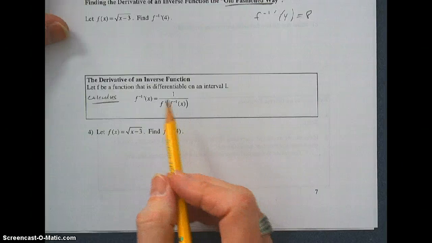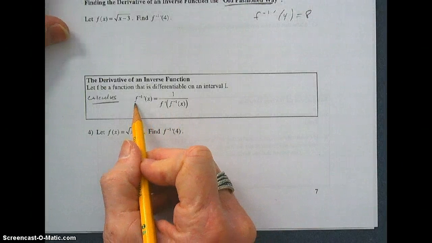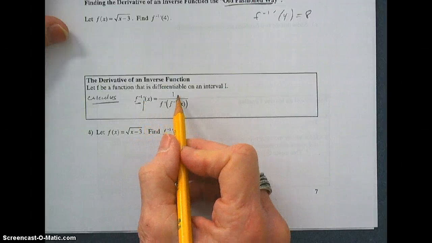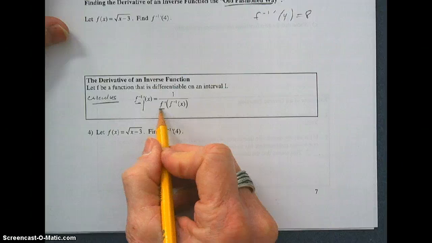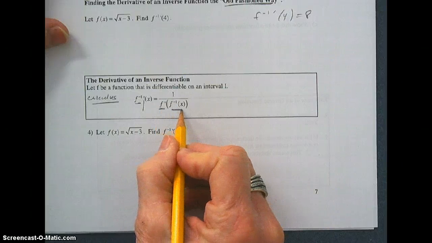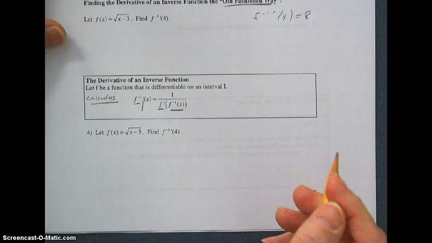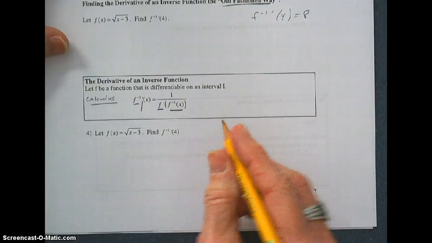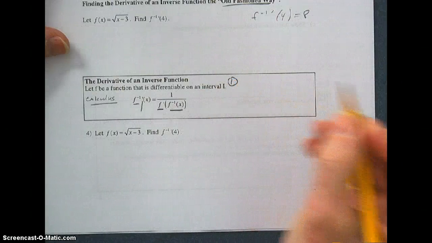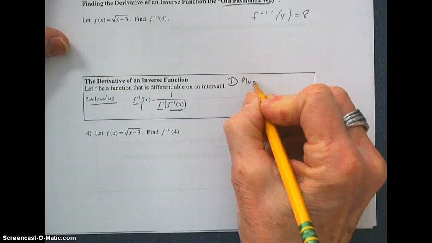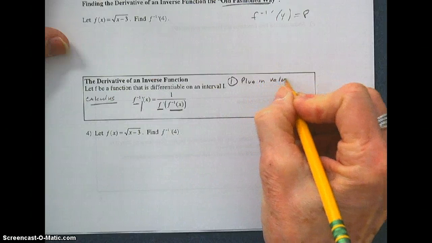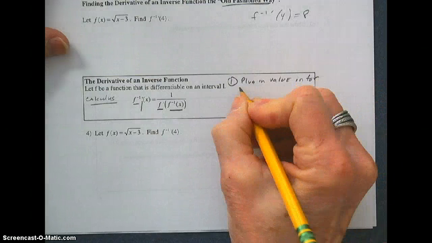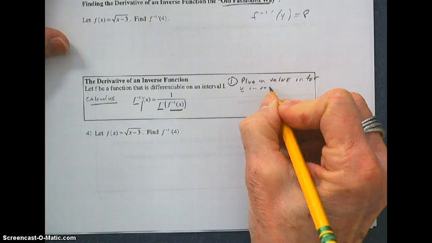So this says a lot. This says the derivative of the inverse is equal to 1 over the derivative. So again, if it's hard to find the inverse, then we're going to work through this process of how to do it. The first step is to plug in the value that they give us in for y in the original equation.